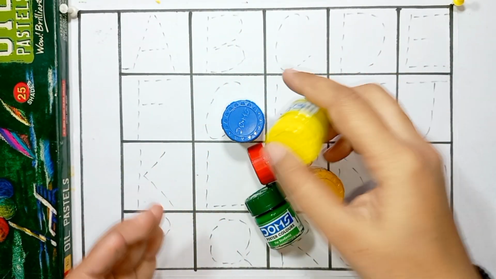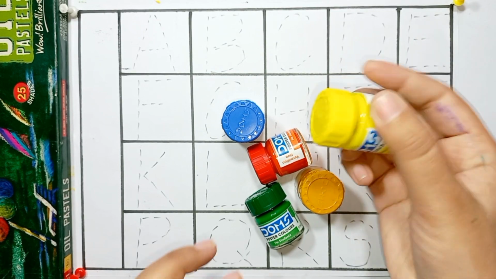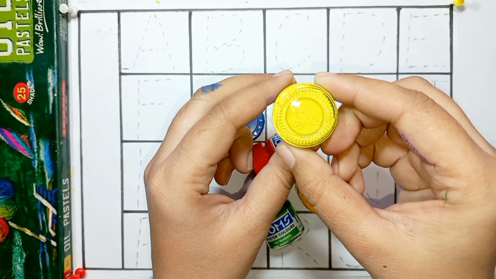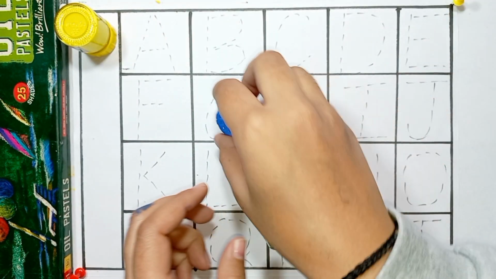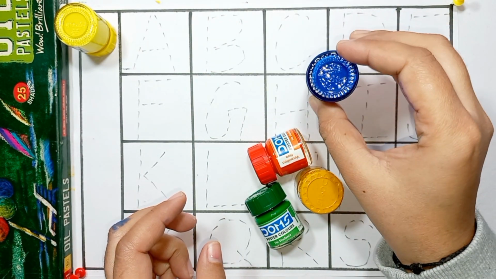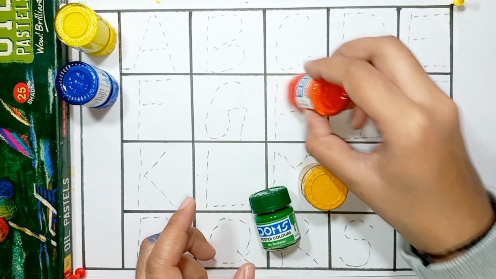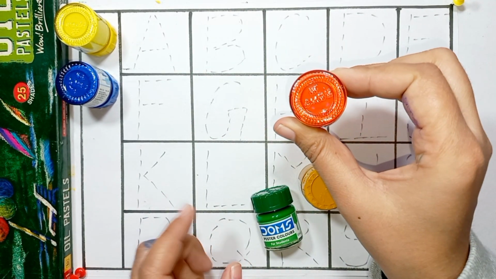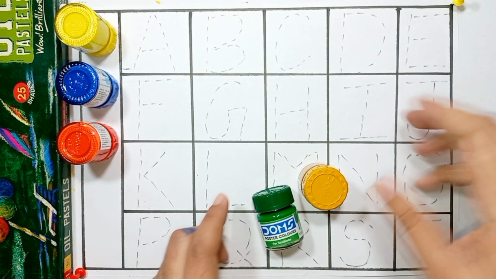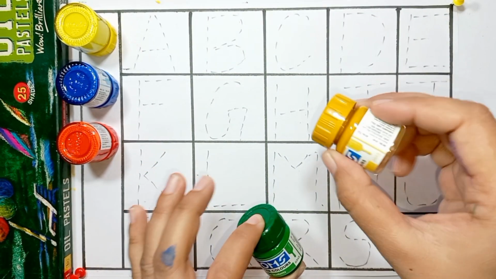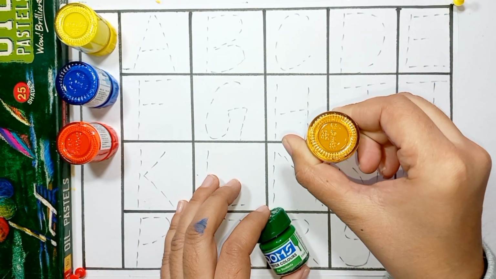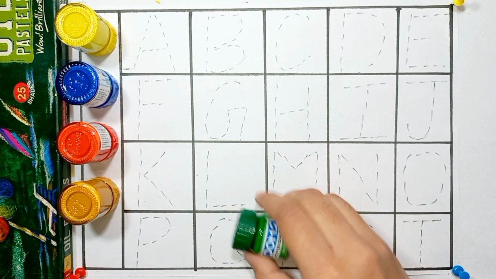Color name. Yellow color. Blue color. Red color. Golden color.